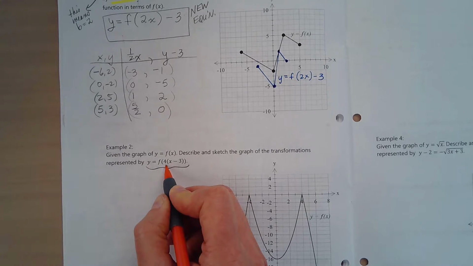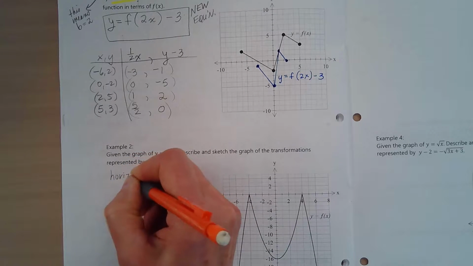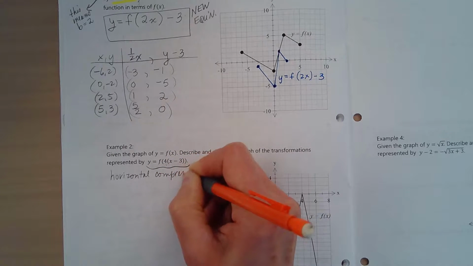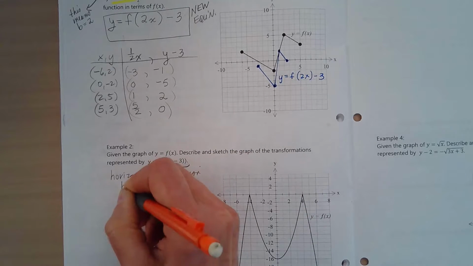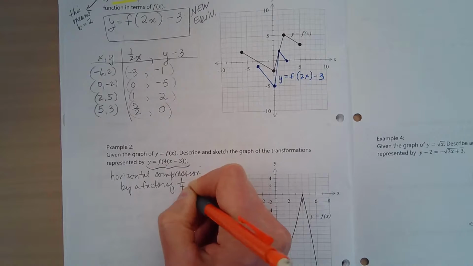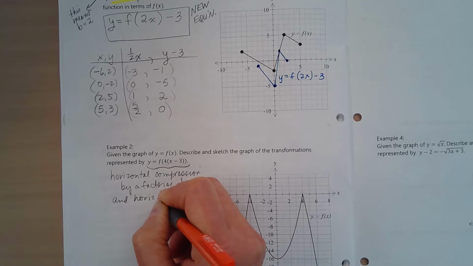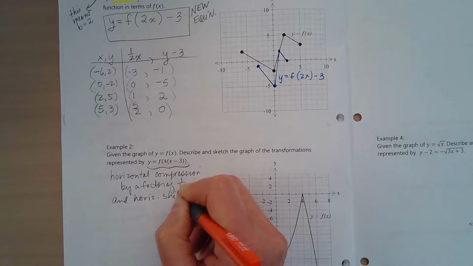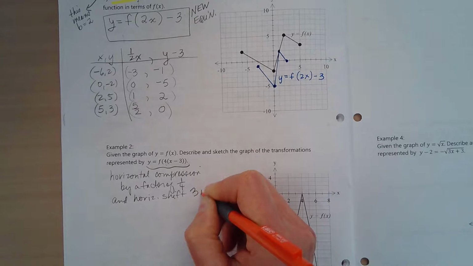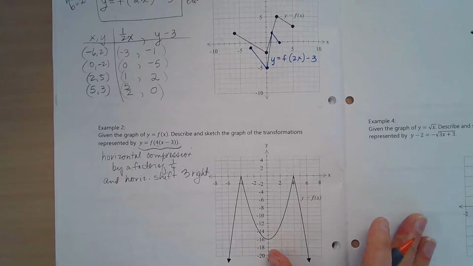A horizontal? Yeah, so I have a horizontal compression by a factor of 1/4 and a horizontal shift 3 to the right. So both of my changes are on my x value.